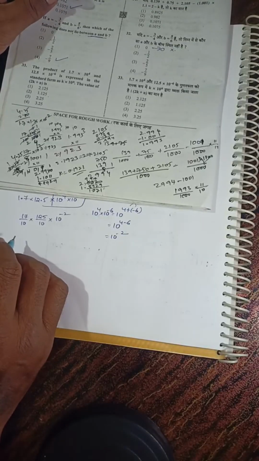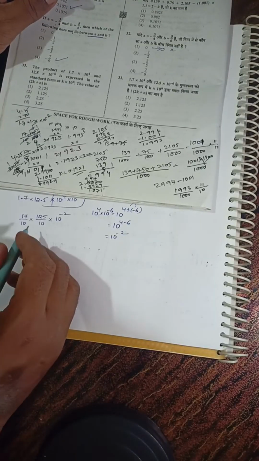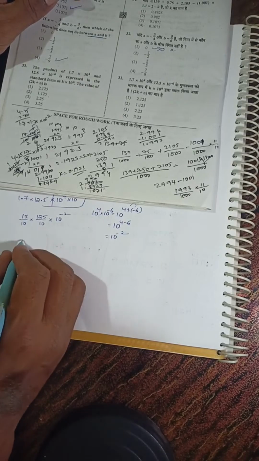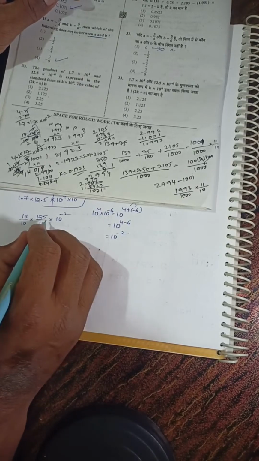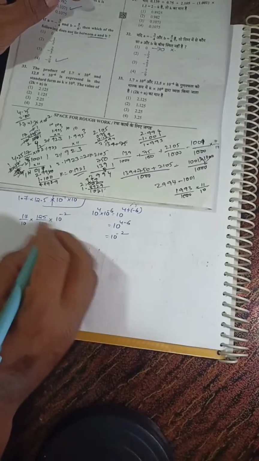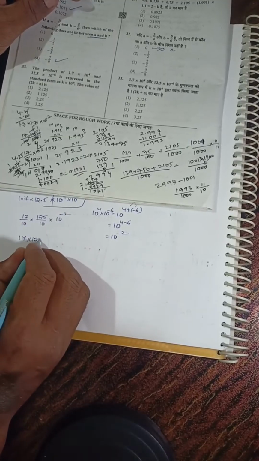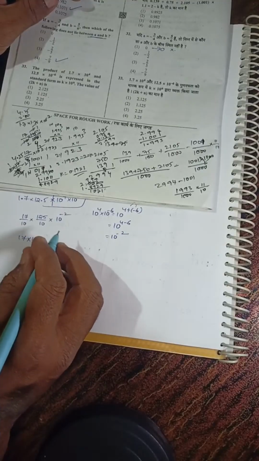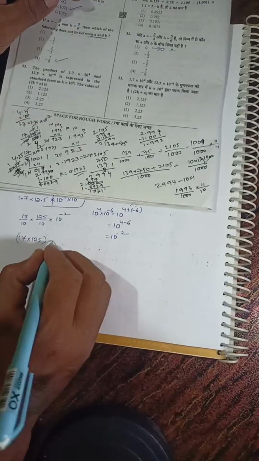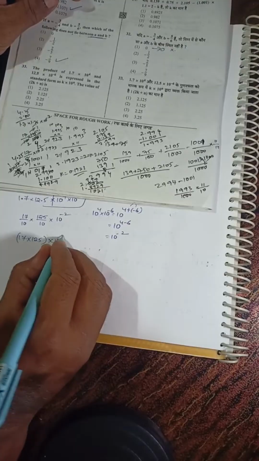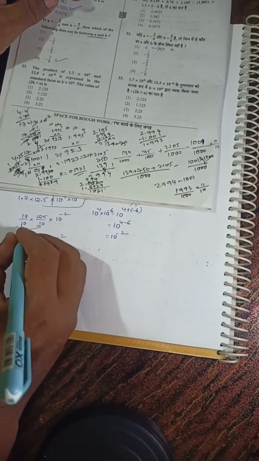Now you can see here, if you take both the numerators upside, we are getting 17 into 125 into 10 power of minus 2. This 10 into 10 becomes 100.